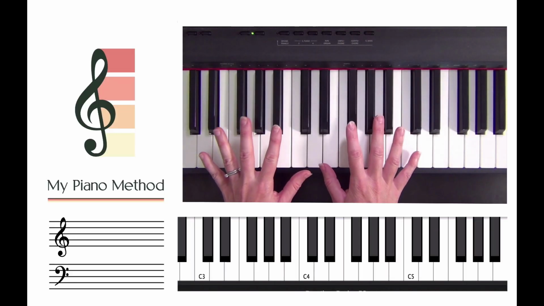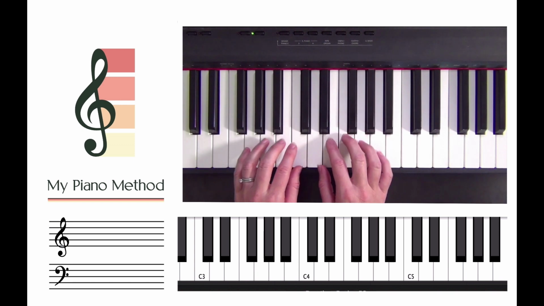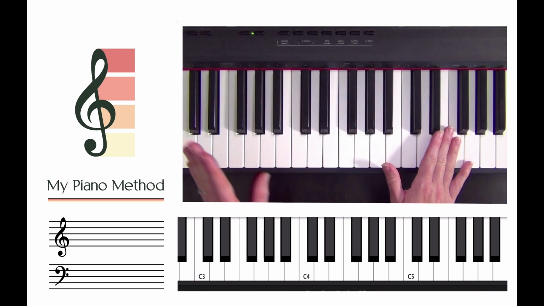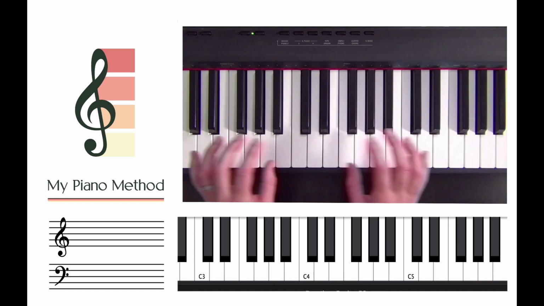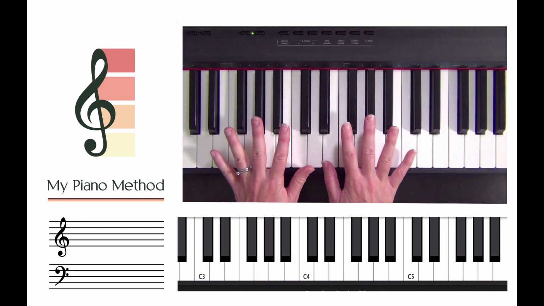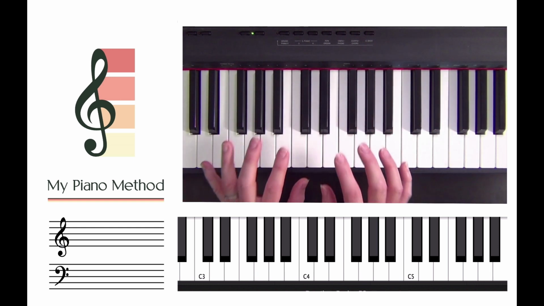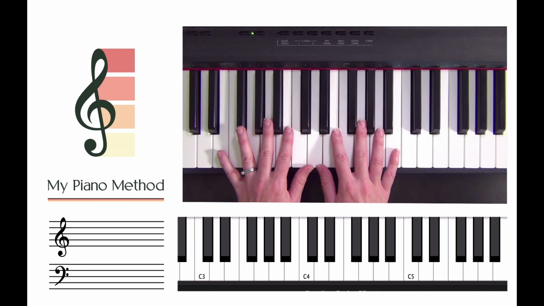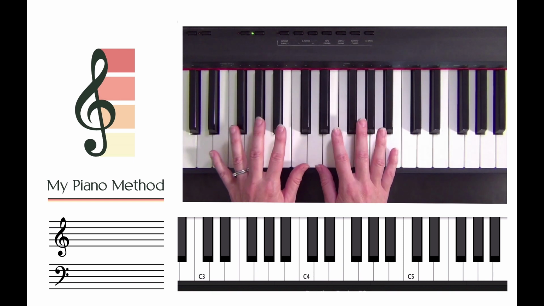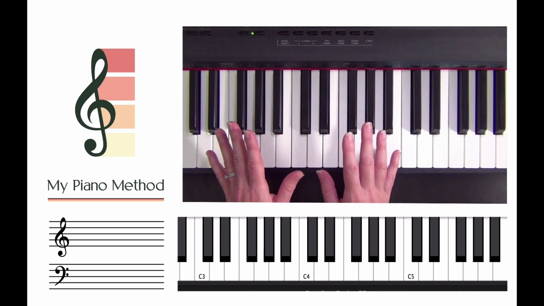So I'm going to talk to you quickly about fingering, because now we're learning about higher notes and lower notes on the piano. We need to be able to reach those notes. Now, the good thing about fingering is that there are no set rules at all. It's all down to the individual player. So you decide what's right for you.